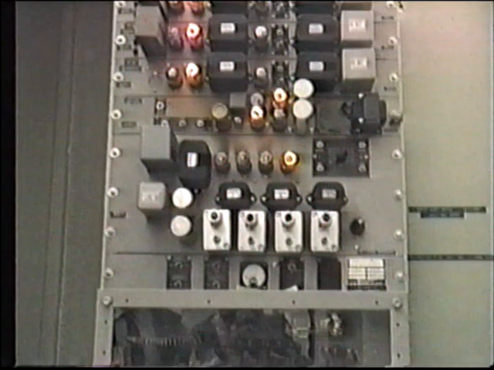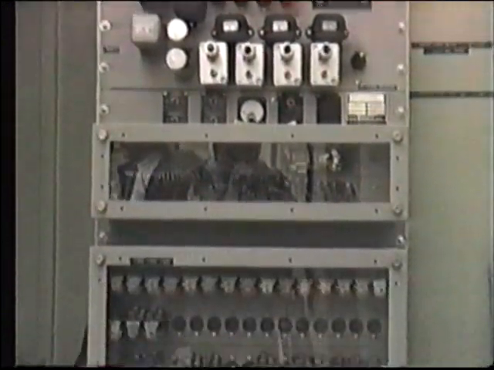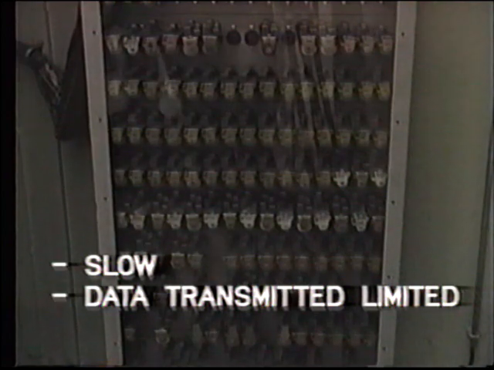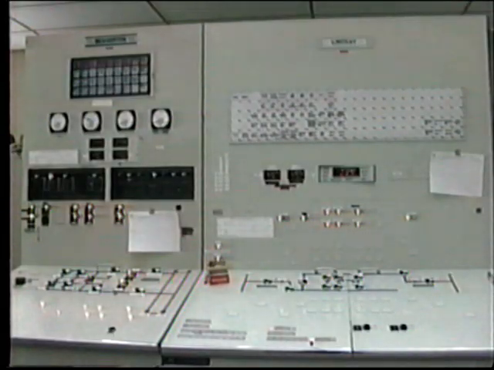Remote telemetering systems, the forerunner of SCADA, have been around for a long time. These systems were usually hardwired, utilizing electromechanical relays and analog signals. As a result, they were quite slow, and the amount of data that could be transmitted was limited. For this reason, with this type of system, instead of continuously updating information, it is usual for the operator to request specific data only as required.